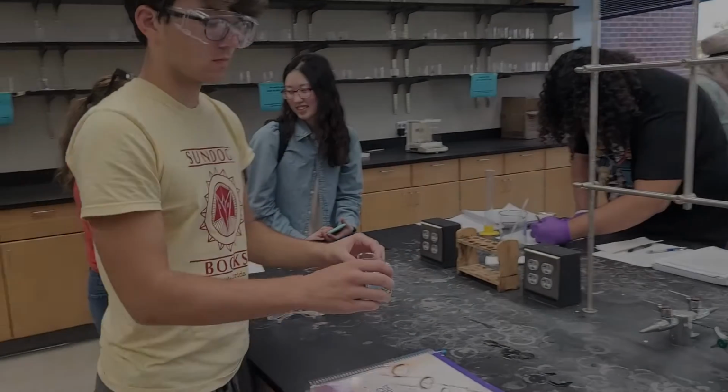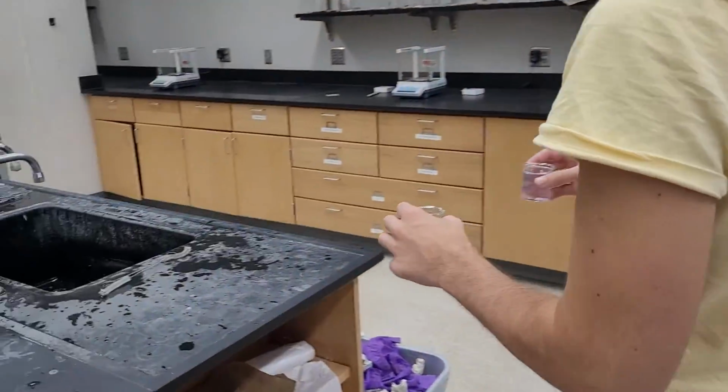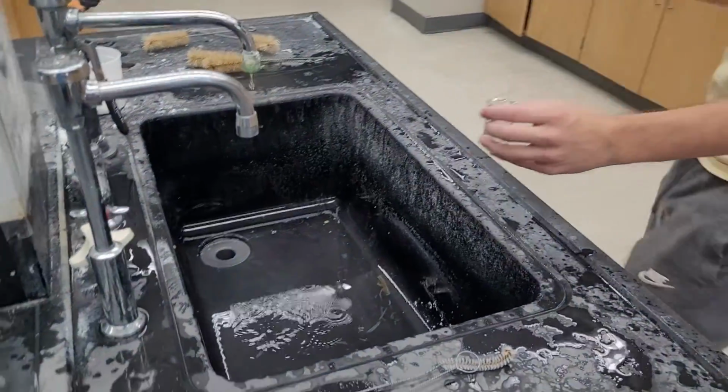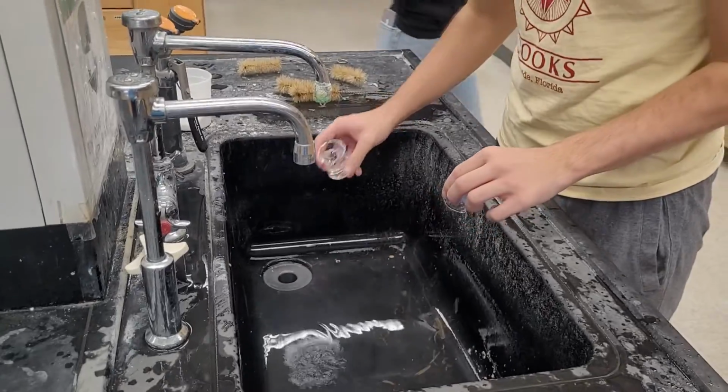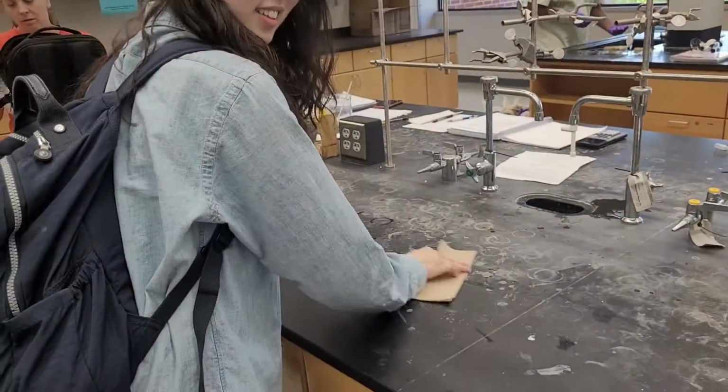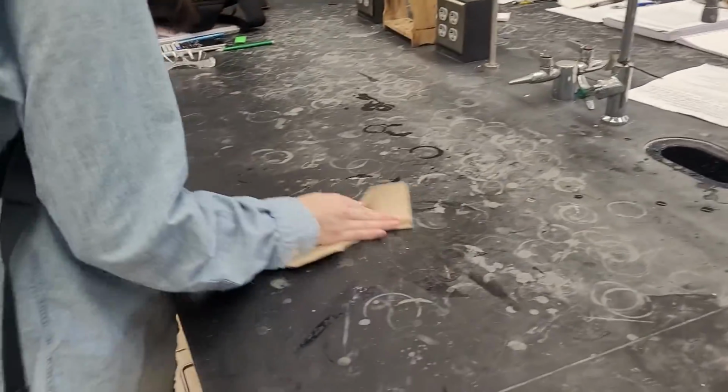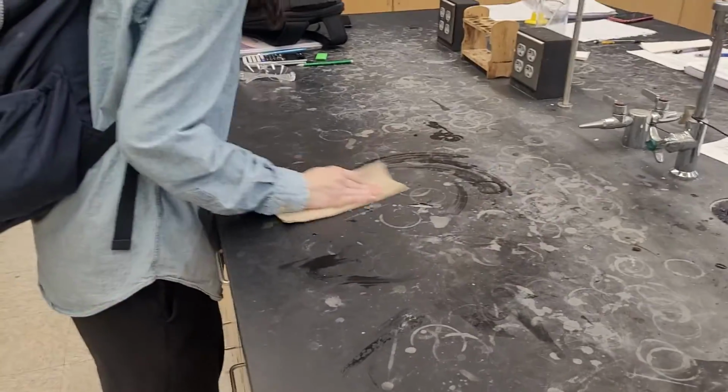Now we begin the cleanup process by disposing of any liquids in the sink, as well as using paper towels to make sure there is no residue or any liquids on the table, and also putting all materials used back in their places where they came from.